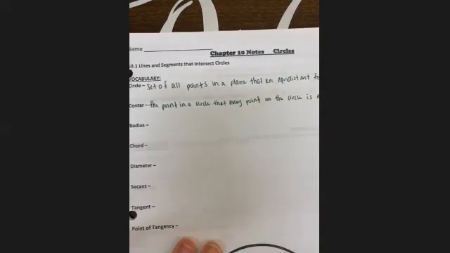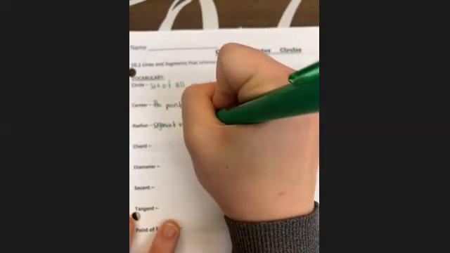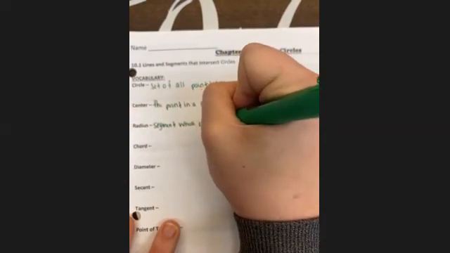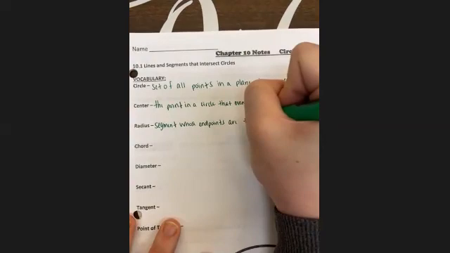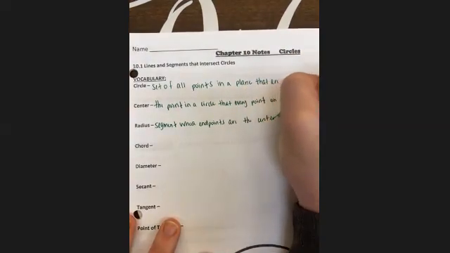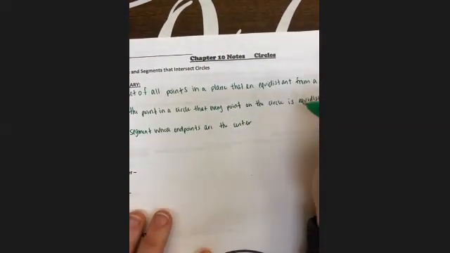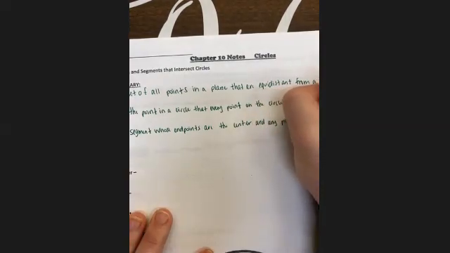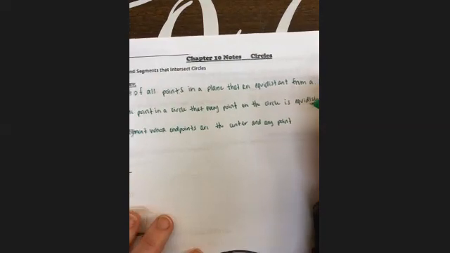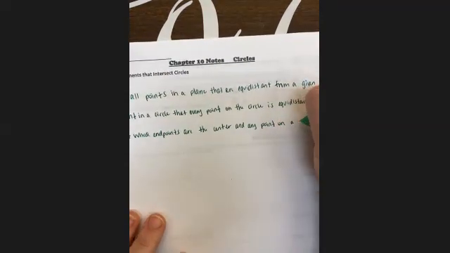Okay, the next one is radius. It is a segment whose endpoints are the center and any point on a circle.